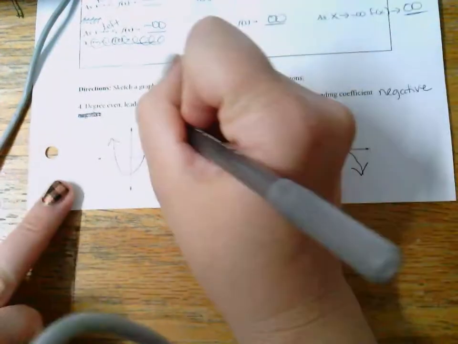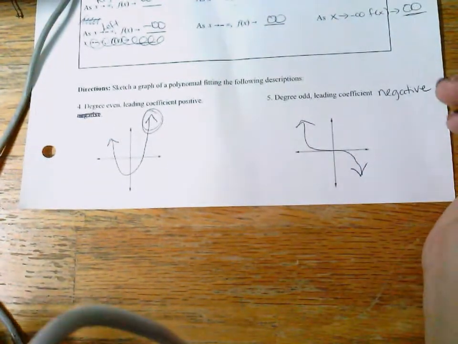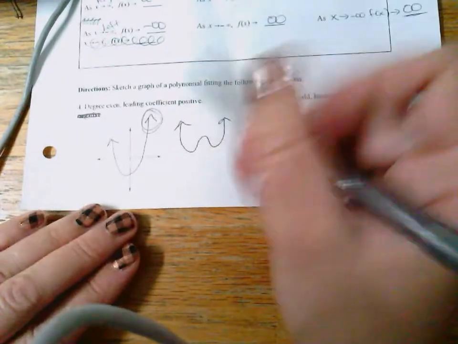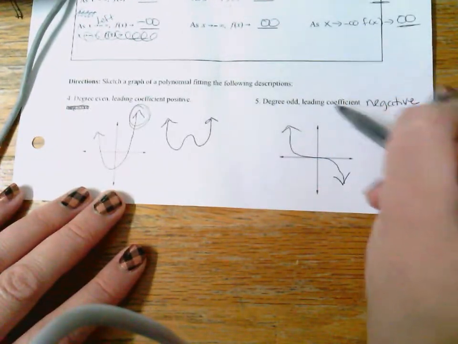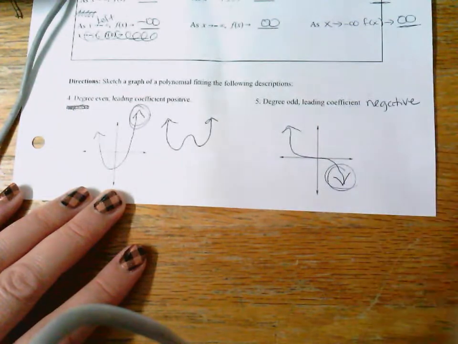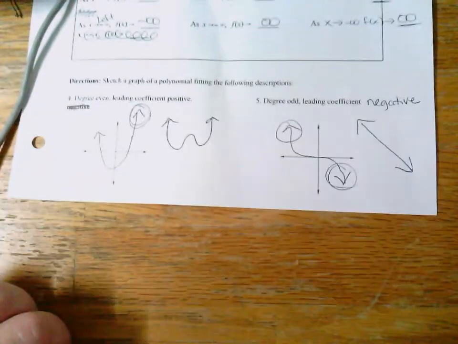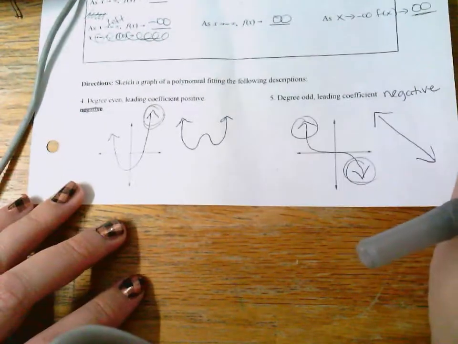Your right side of the graph needs to be pointing down though, and then both sides should be pointing down. Maybe you drew kind of a swishy W or something, but it has to be a smooth curve with both ends pointing down. Degree is odd, leading coefficient negative, so they're opposites. Maybe you drew a linear function. That would work too. So check and see if you drew something close.